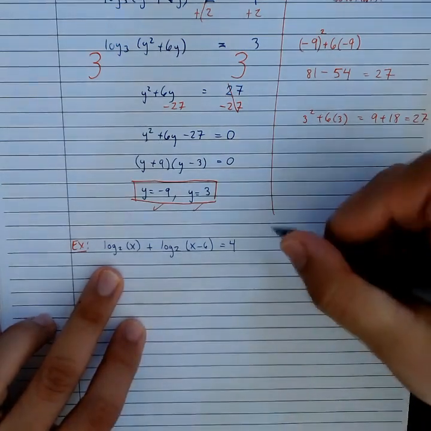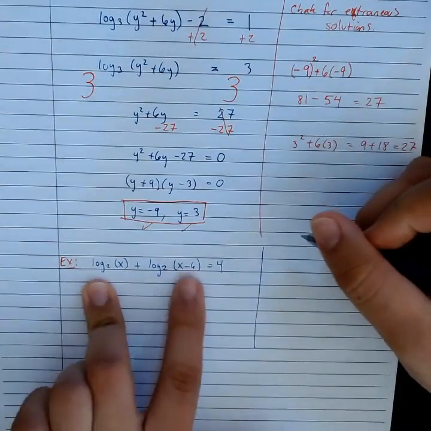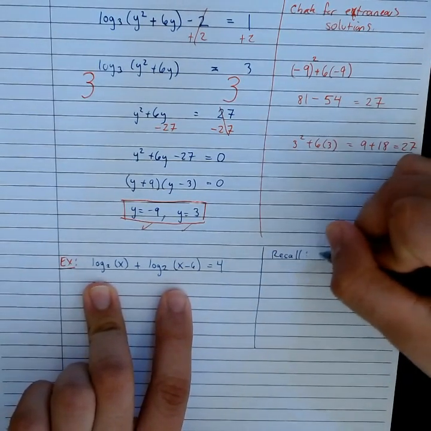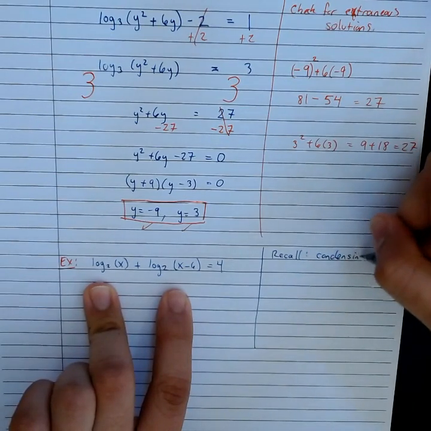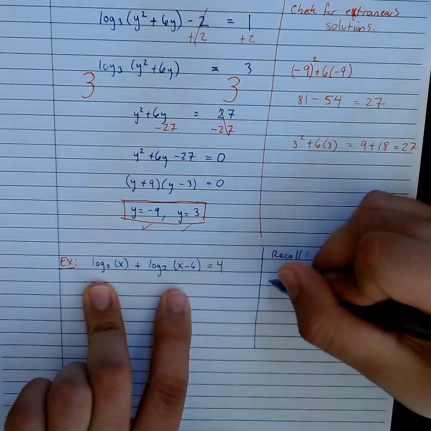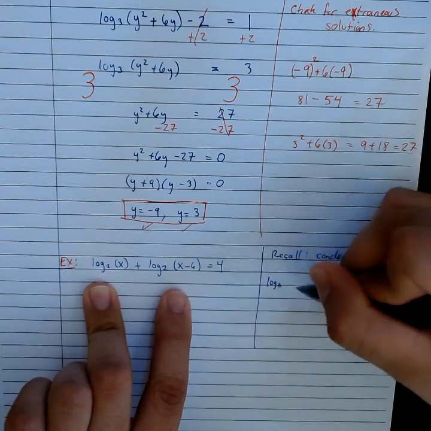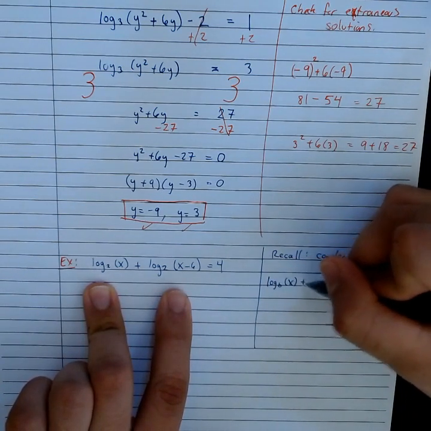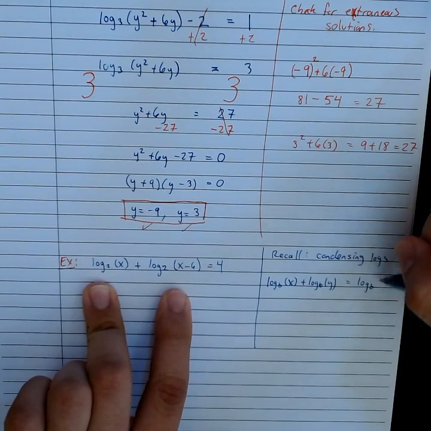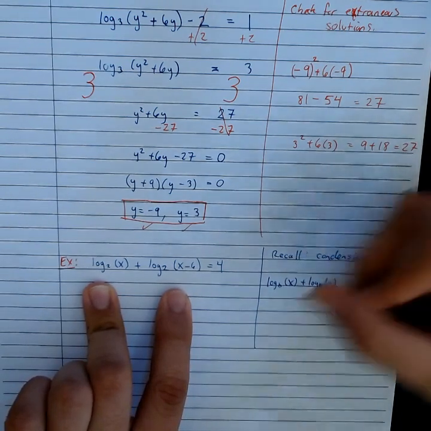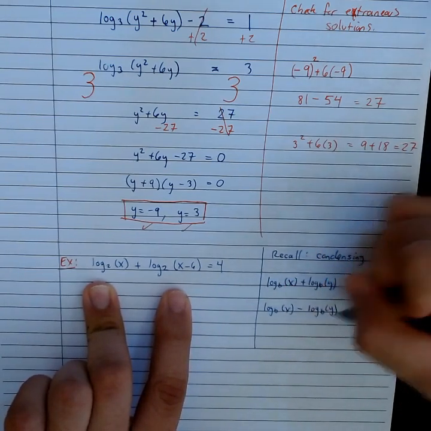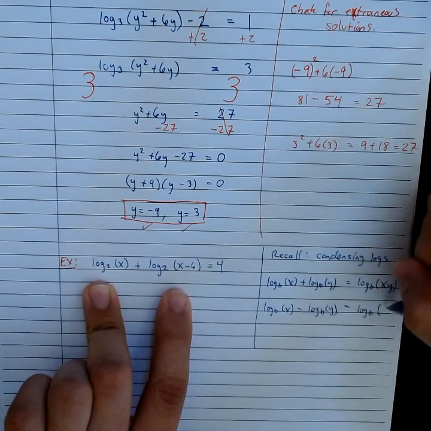Because remember, we have some properties of logarithms that allow us to take separate logarithms and combine them. So recall the process of condensing logarithmic equations, or logarithmic expressions anyway. When we condense, as long as these have the same base, we can take the log base b of x plus the log base b of y and write that as the log base b of x times y. And you can take log base b of x minus log base b of y, and write that as log base b of x over y.